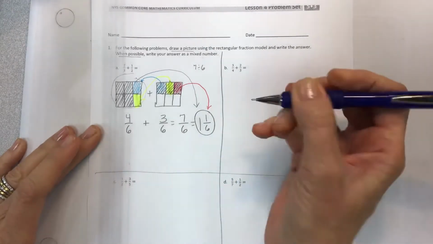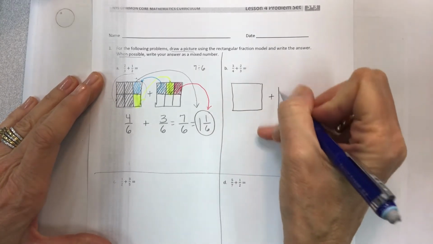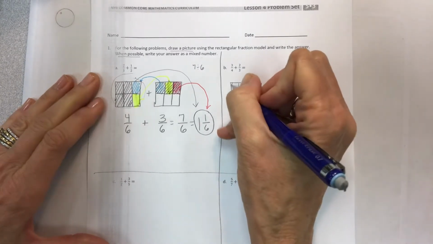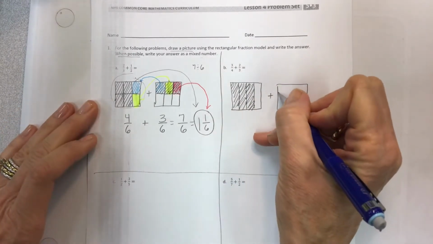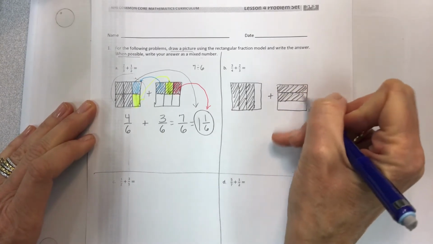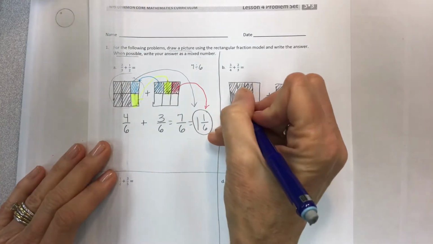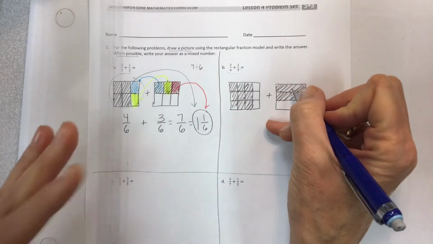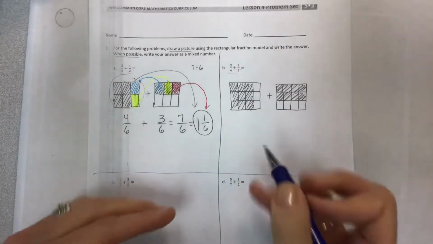Let's do B. So 3/4 plus 2/3. This one needs to be vertically divided into 4 sections, shade 3. This one needs to be horizontally divided into 3 sections and shade 2. Then you lay these pieces across each other. So we're going to make thirds out of the 4ths. That's where our multiplication comes in. And make 4ths out of our thirds. And then we're going to show our equivalent fraction.